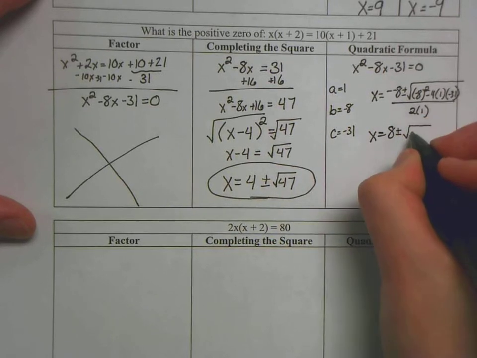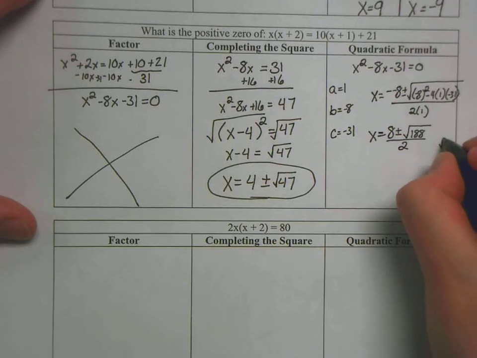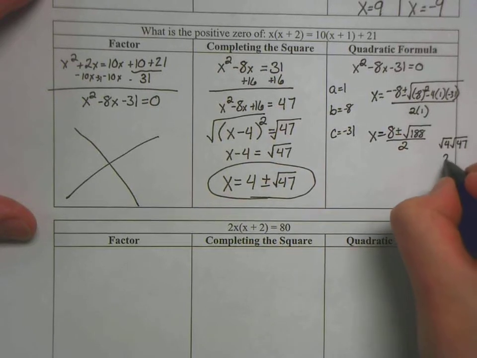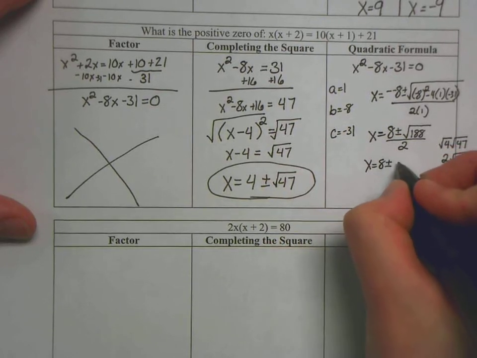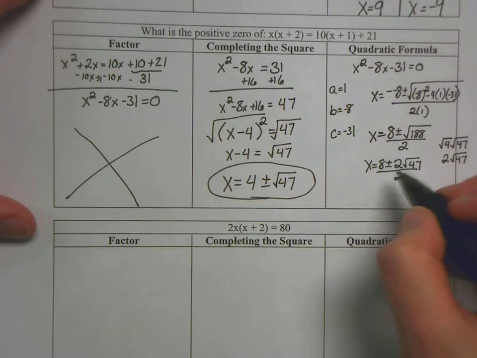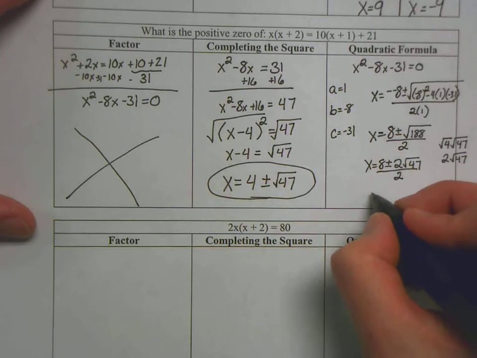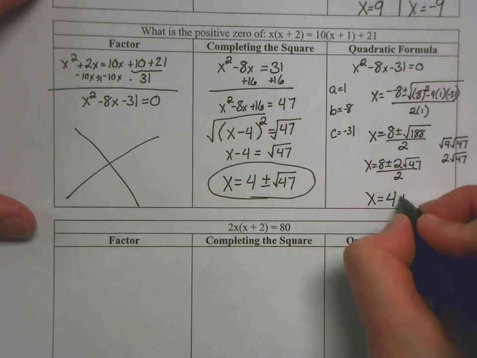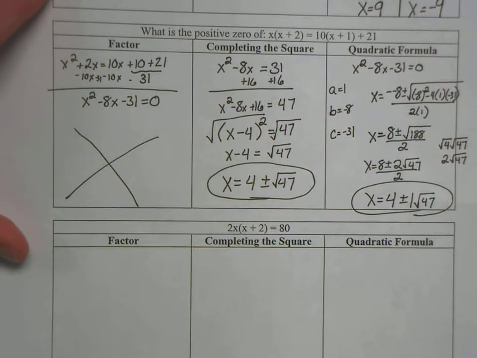If I type that in my calculator, I would get radical 188 divided by 2, which radical 188 can be reduced because 4 goes into it. So 4 and 47 make 188, which would really just be 2 radical 47. So x equals 8 plus or minus 2 radical 47, divided by 2, and then I can actually simplify this more because both of the coefficients on top can be divided by our denominator. So x equals 4 plus or minus 1 radical 47, which is the same answer. So it didn't matter which way we solved it.